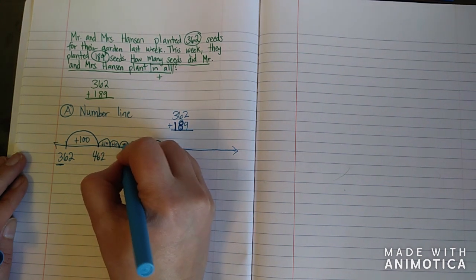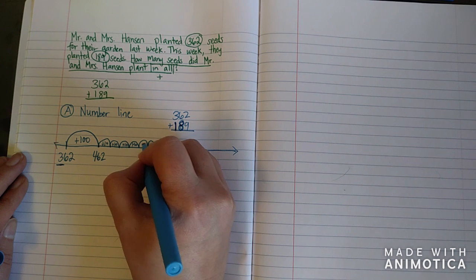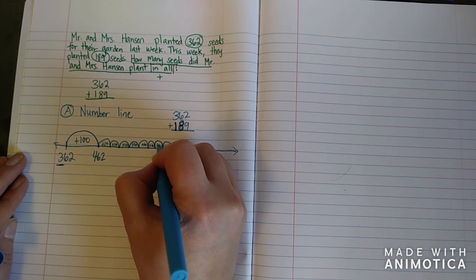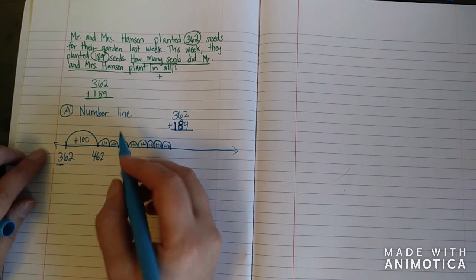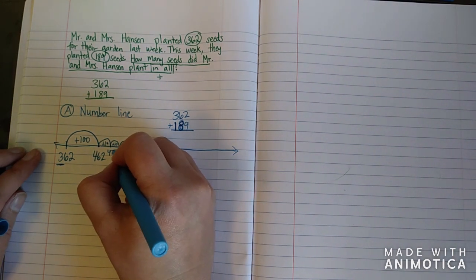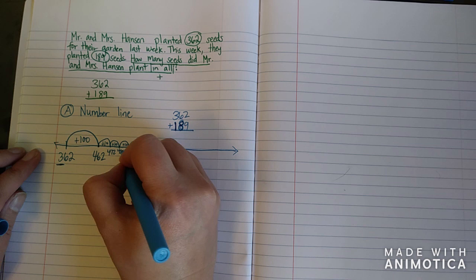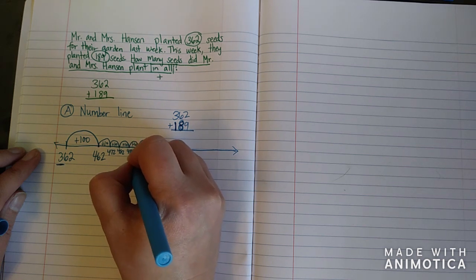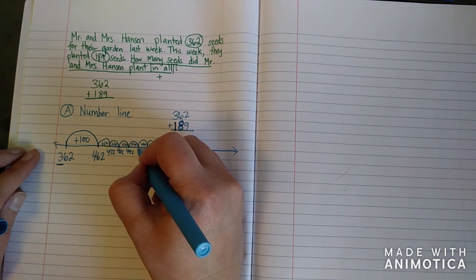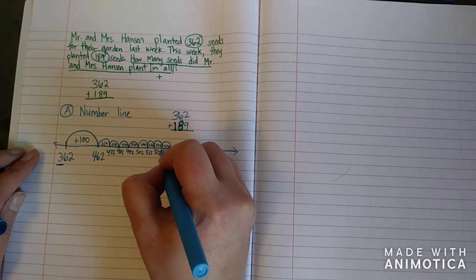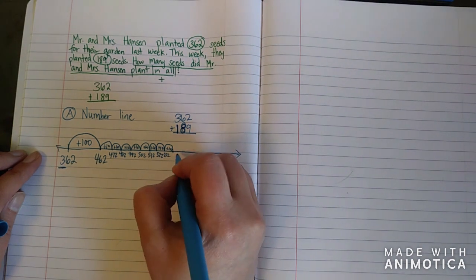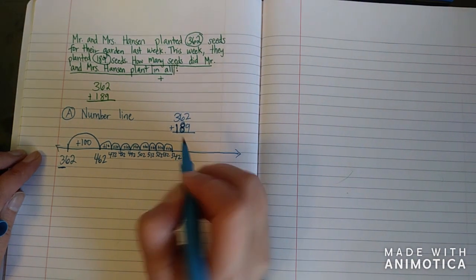All right, 462 plus 10 is 472. 10 more is 482. 10 more is 492. 10 more is 502, plus 10 more is 512, plus 10 more is 522, 532, and then finally 542.